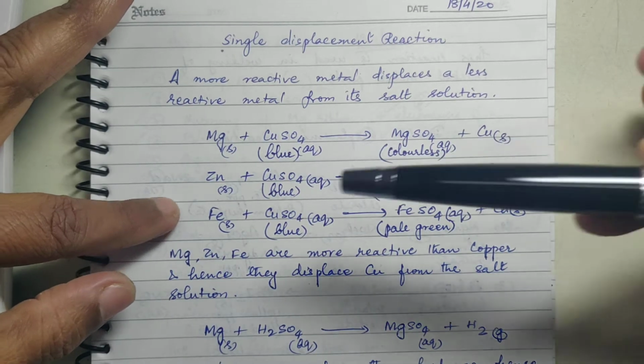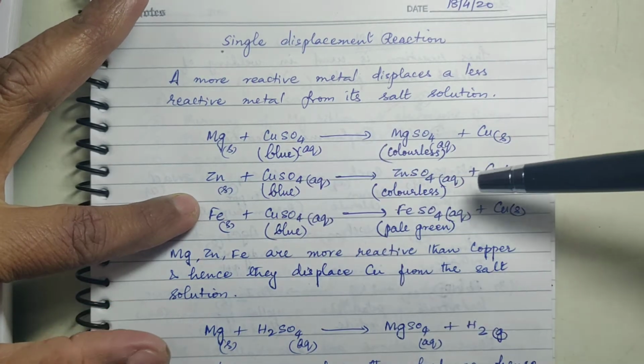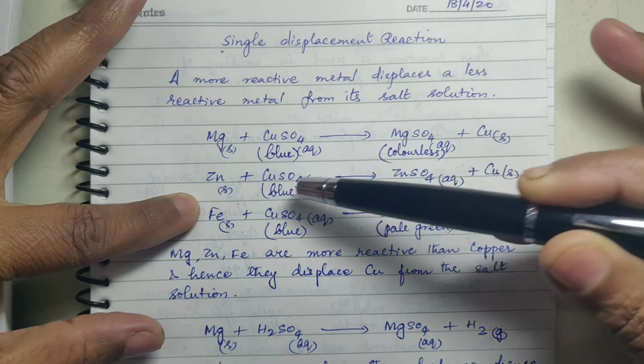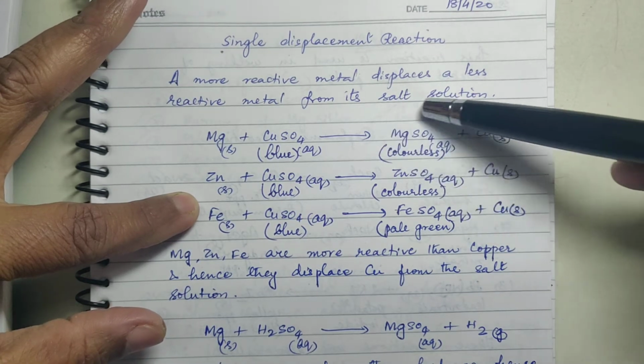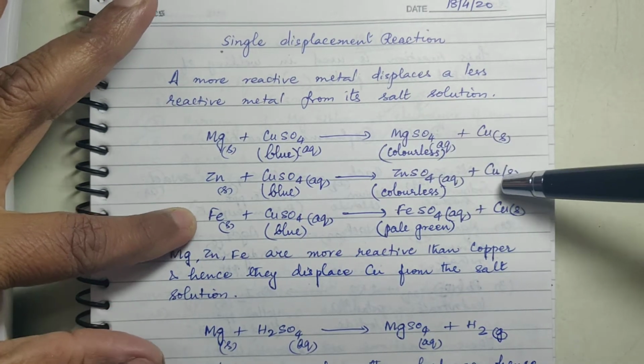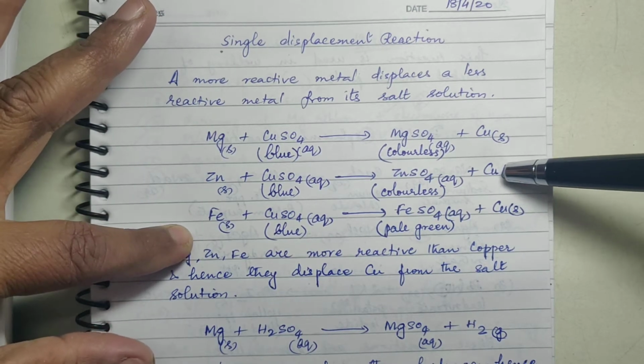the bottom. Same way, if you put a piece of zinc in copper sulfate solution, it will turn colorless. This blue color will turn colorless because zinc sulfate is colorless. Same way as that of MgSO4. And again you will find reddish brown deposit of copper that is formed at the bottom.